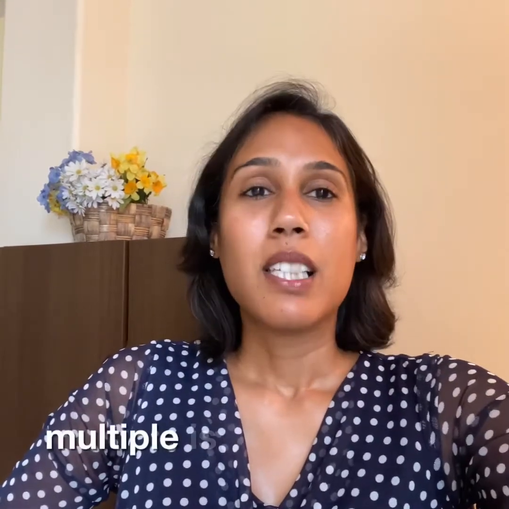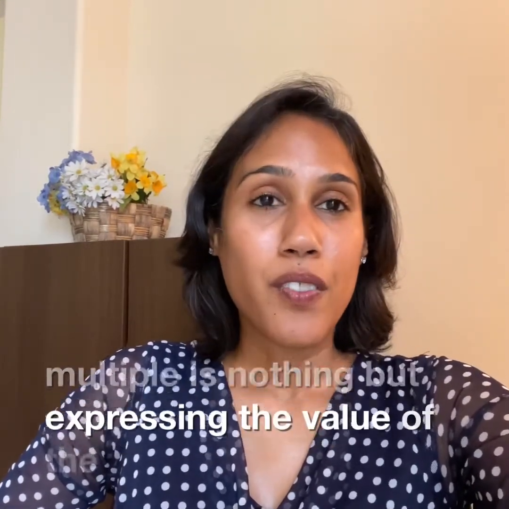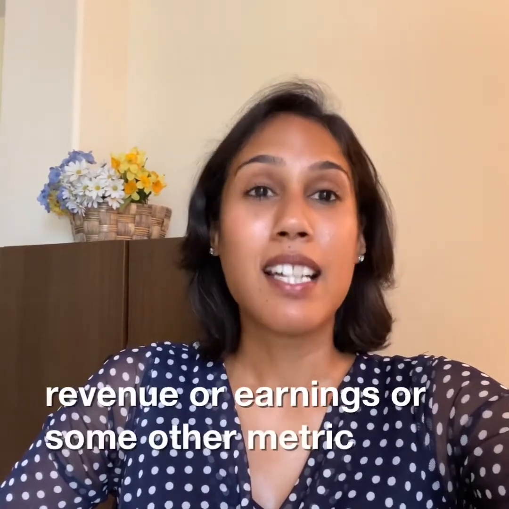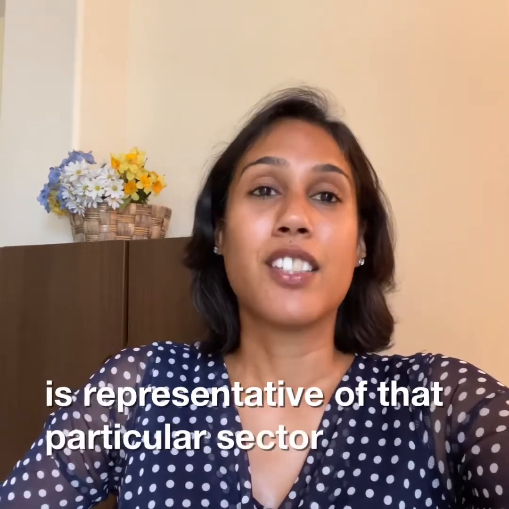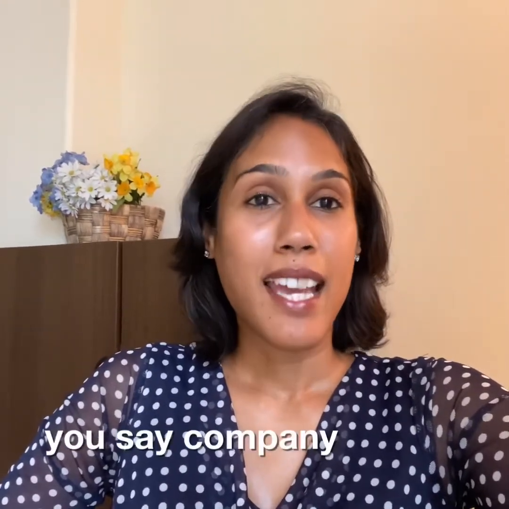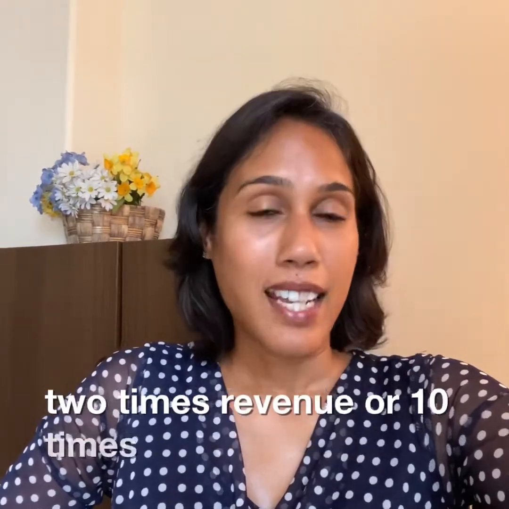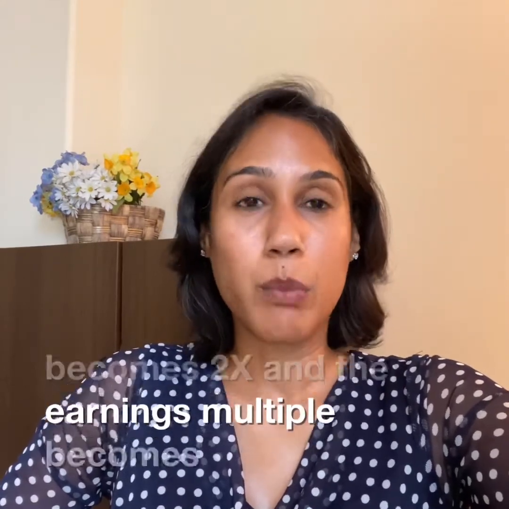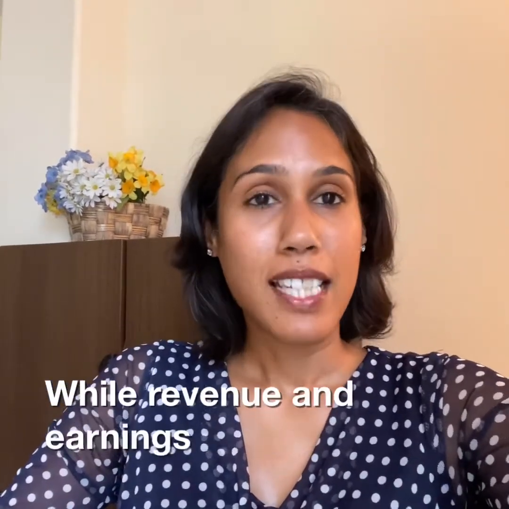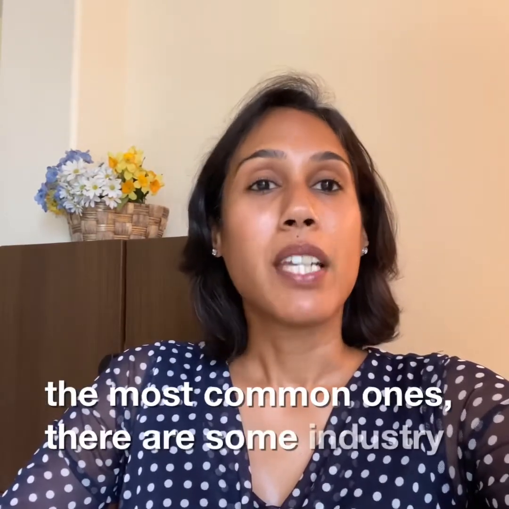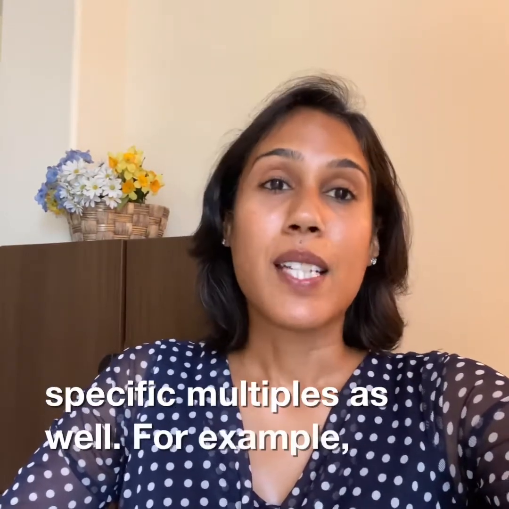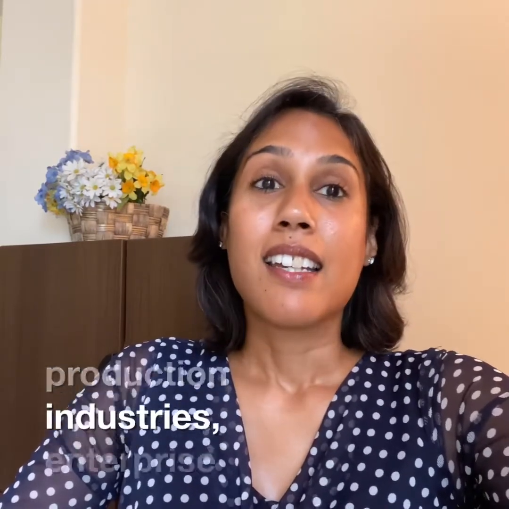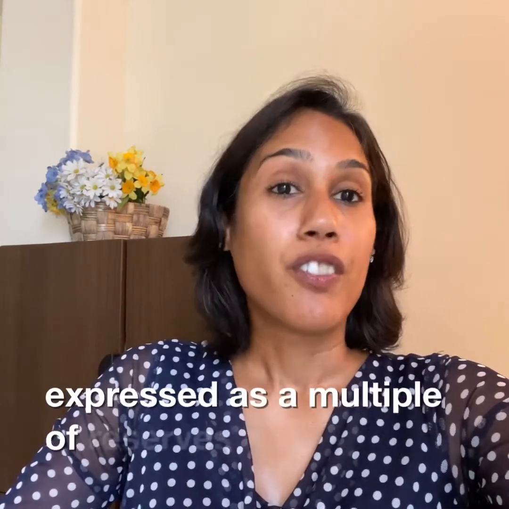A valuation multiple is nothing but expressing the value of the company as a multiple of either revenue or earnings or some other metric that is representative of that particular sector or industry. For example, you say company X is 2 times revenue or 10 times earnings. So the revenue multiple becomes 2x and the earnings multiple becomes 10x. While revenue and earnings multiples are the most common ones, there are some industry specific multiples as well. For example, in gold mining or oil production industries, enterprise value is often expressed as a multiple of reserves.